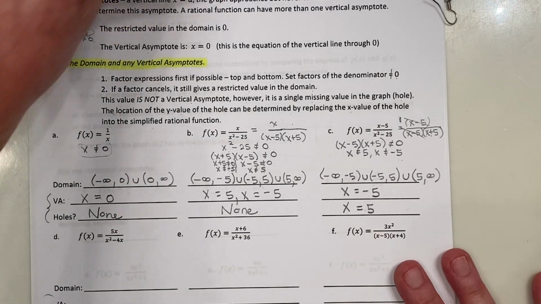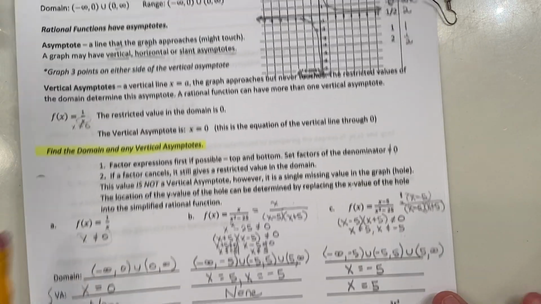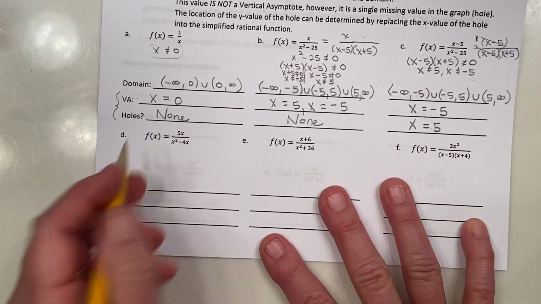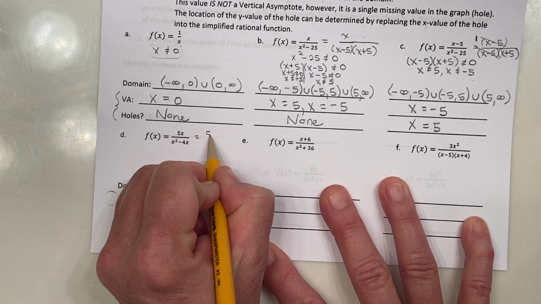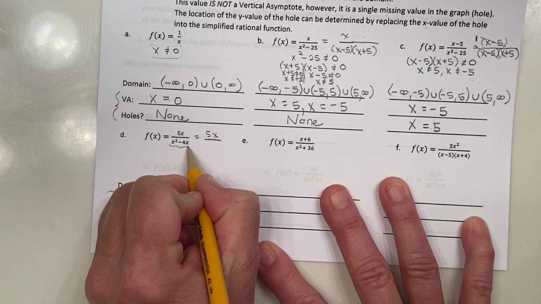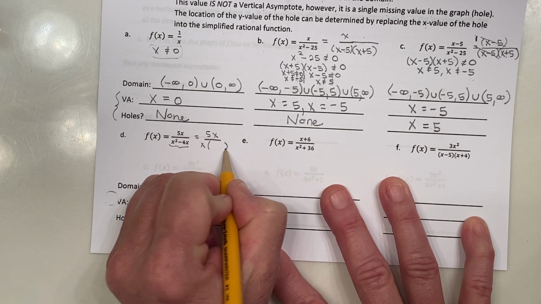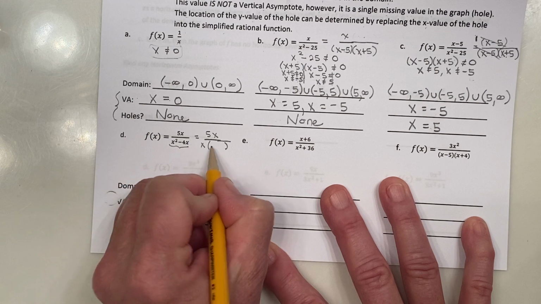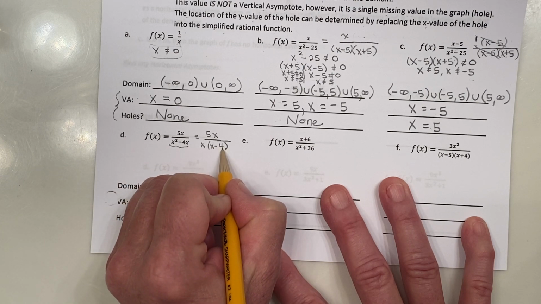I know it's a lot. Let's go ahead. We need a few more examples. So let's look at D. I'm going to go ahead and try to factor everything first. So 5x stays the same. I notice that I can pull out an x from the denominator's two terms. That would leave x minus 4.